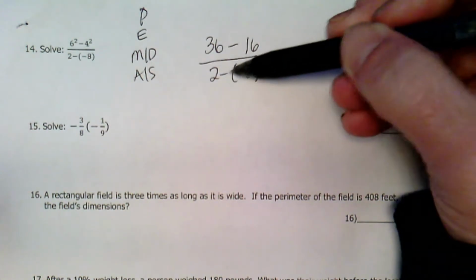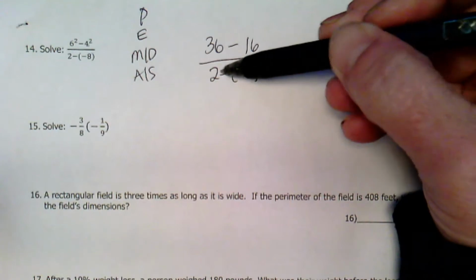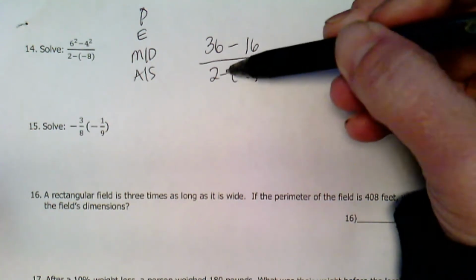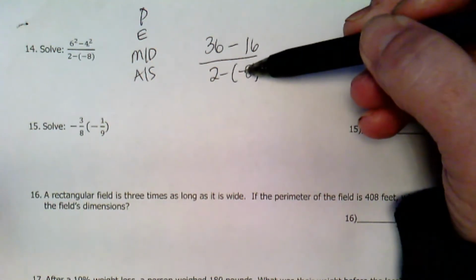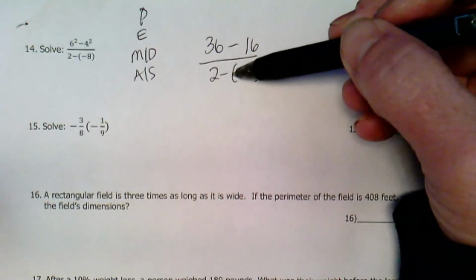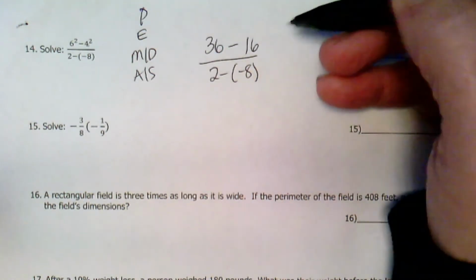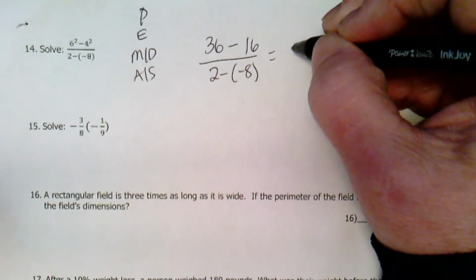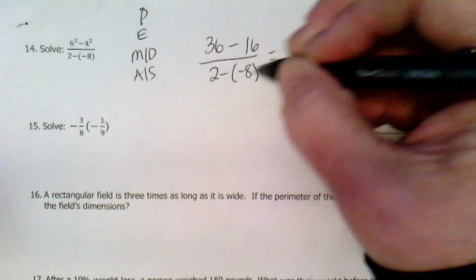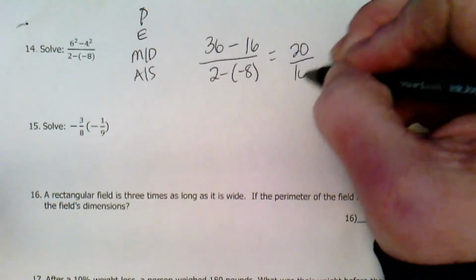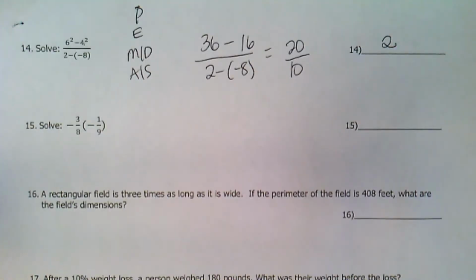If there is a sign in front of your parenthesis, that means you're subtracting or adding. Do not think that this is 2 times negative 8. A number right against it would be multiplication. So we can subtract the top, and we can add the bottom, and then our final answer is 2.